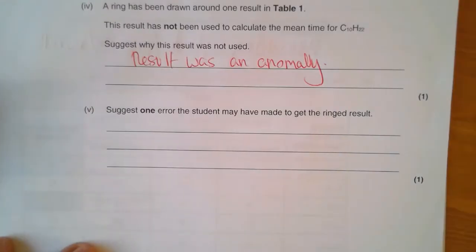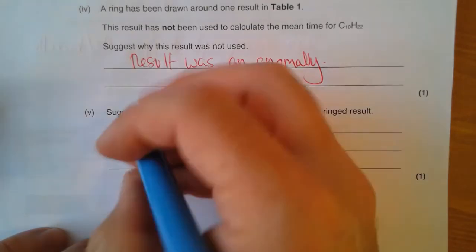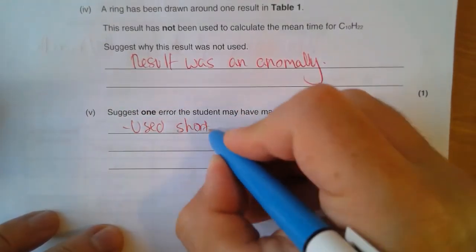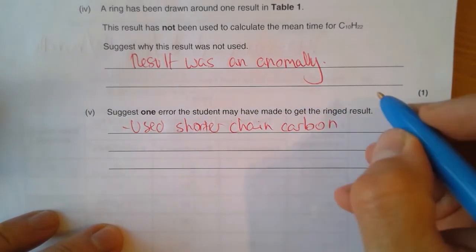Suggest one error the student may have made to get the ringed result. He might have used a shorter chain carbon by mistake. Could have started timing late.